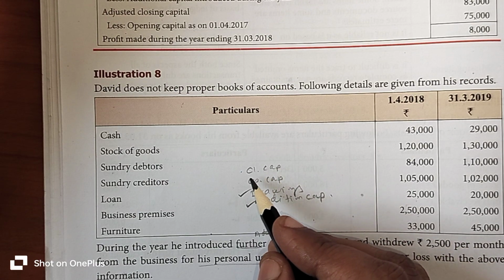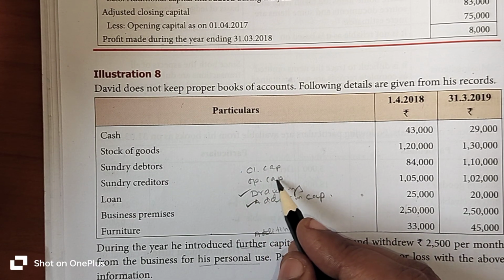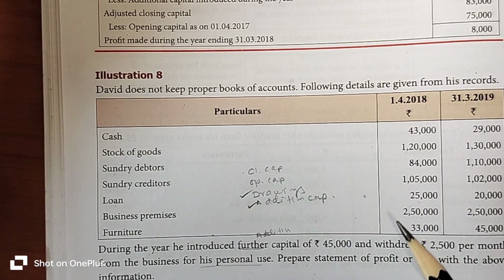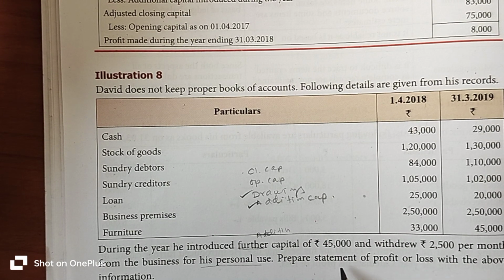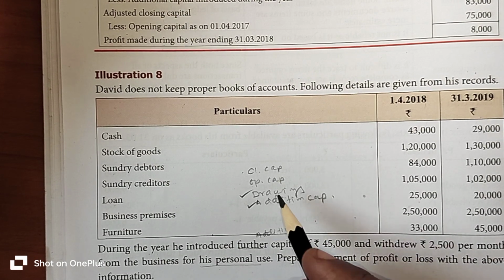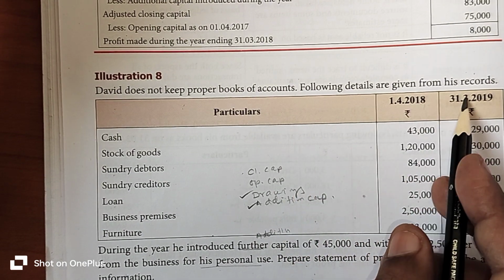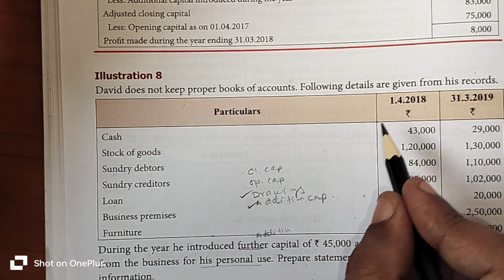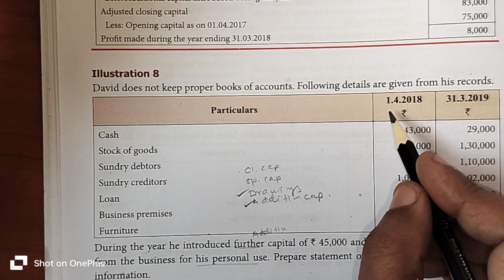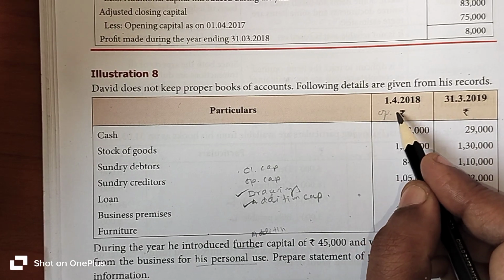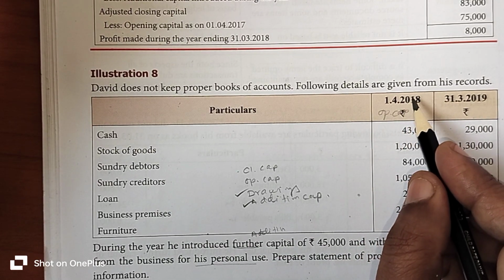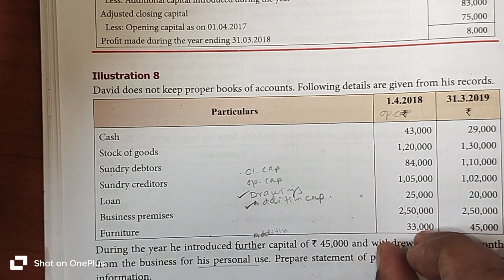So the other 2 items, what are they? Closing capital and opening capital. We have to find these out to prepare the statement of profit or loss. To find out the closing capital and opening capital, they have given 2 periods here. So 1/4/2018 means opening capital. We have to find out opening capital from this period.